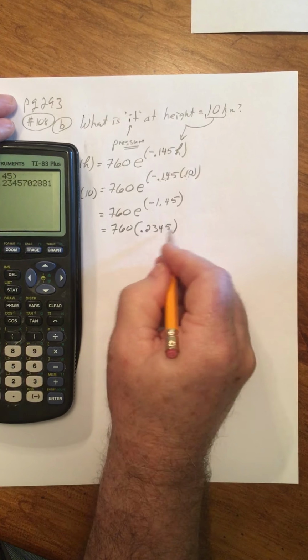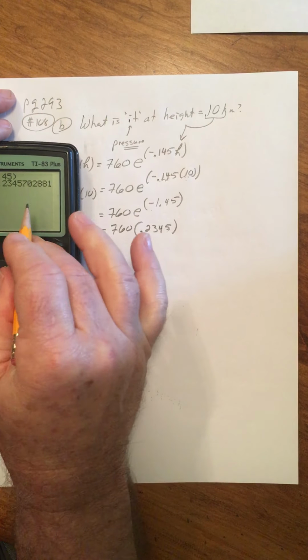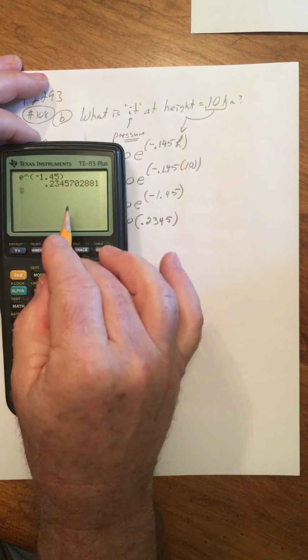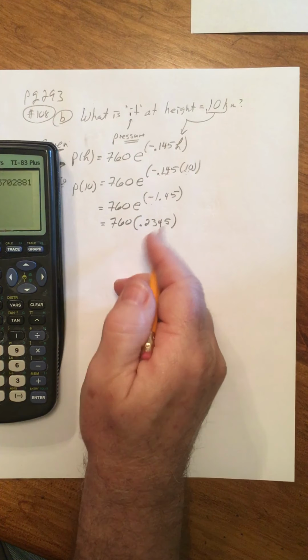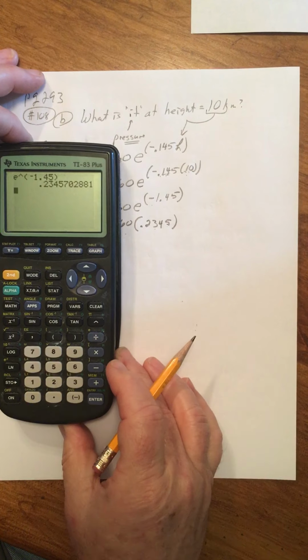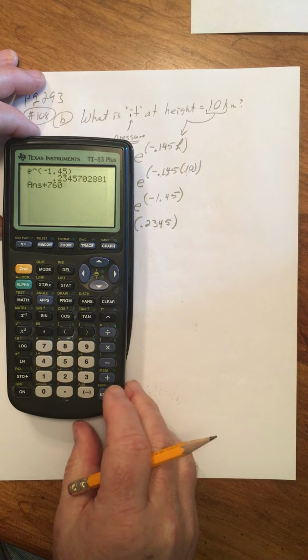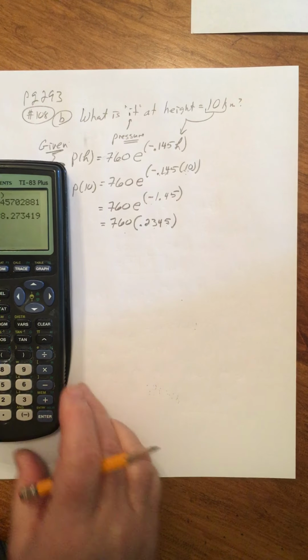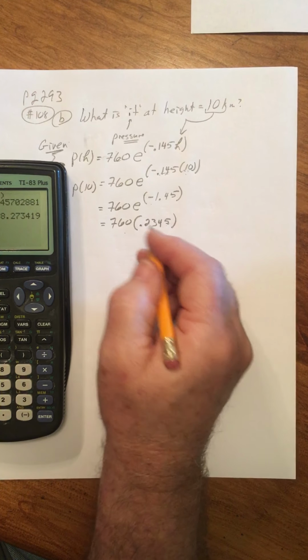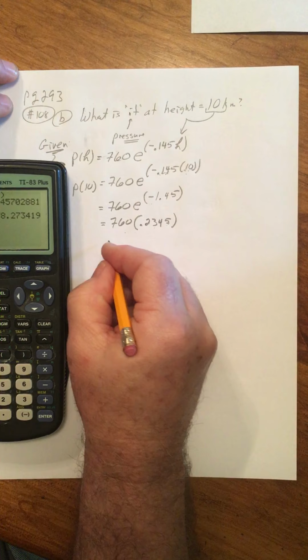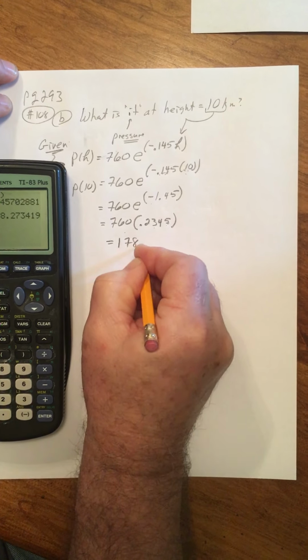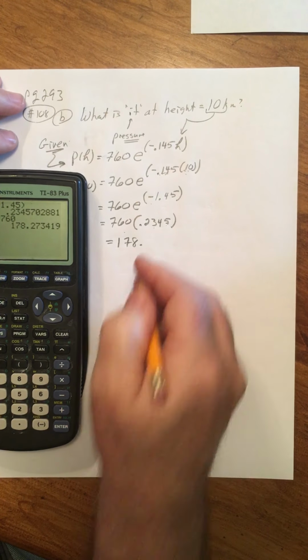Again, I'm just writing this as a reference. I'm leaving the decimal string in the calculator and multiplying that by 760. And my value is 178, rounding, 0.27.